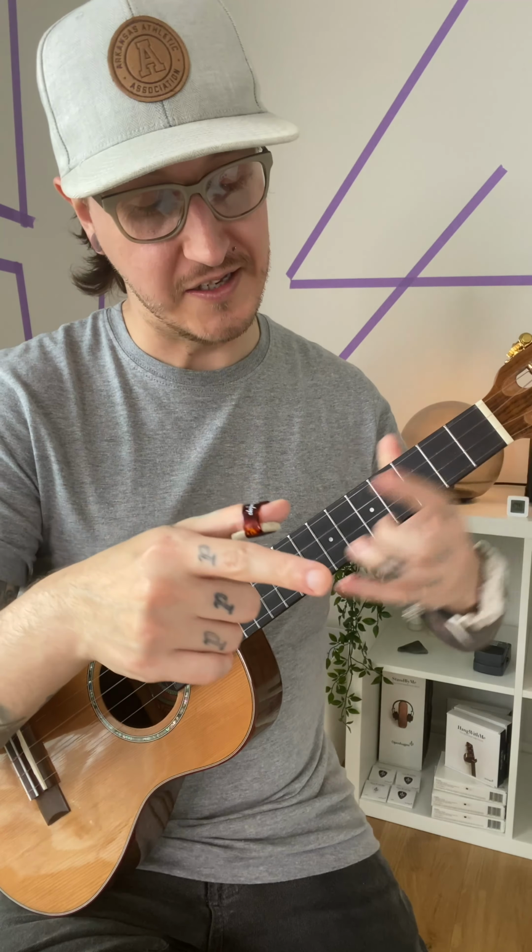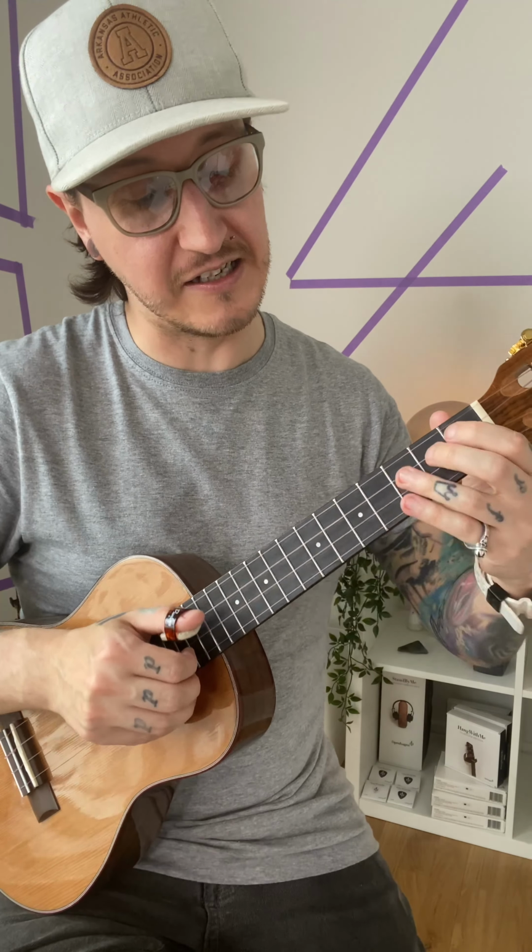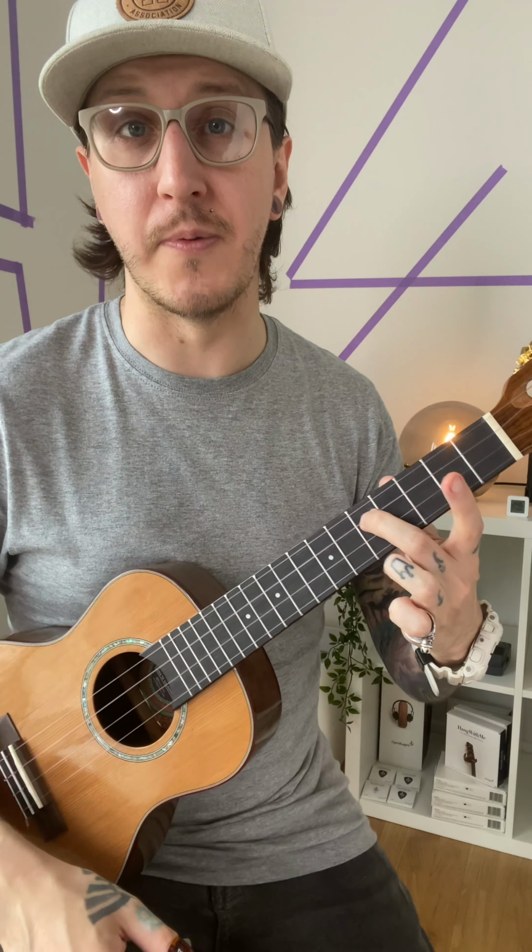Okay, so that is, there's definitely a song in there. That's all of our harmonized notes on these 2 strings, and next we're going down to the 3rd string, 5th fret. Pop your middle finger there, F major 9.